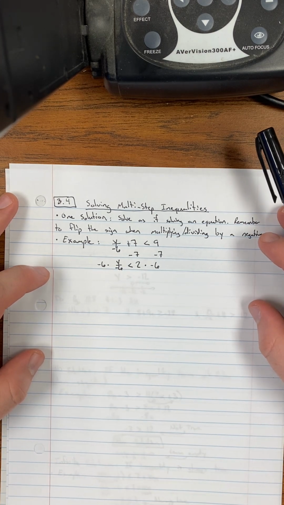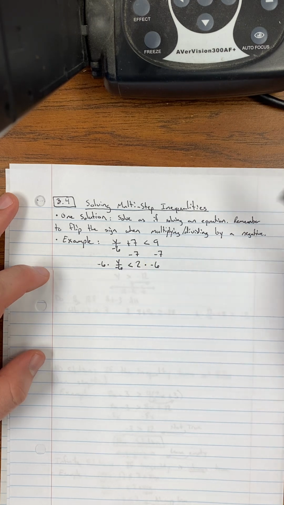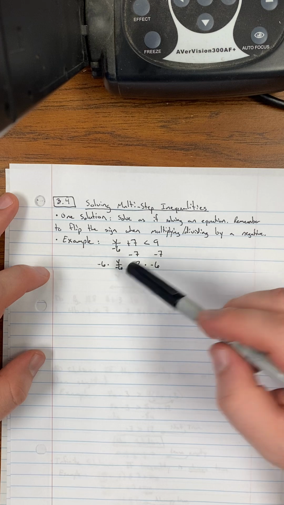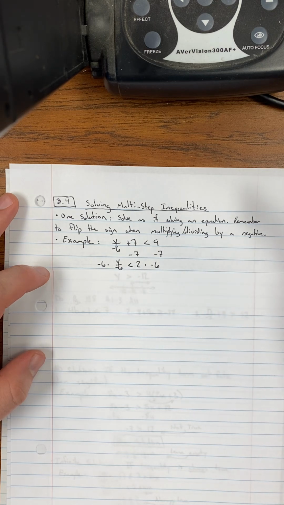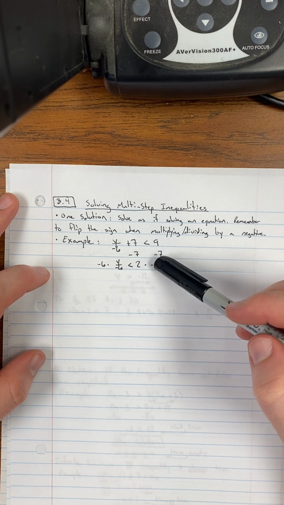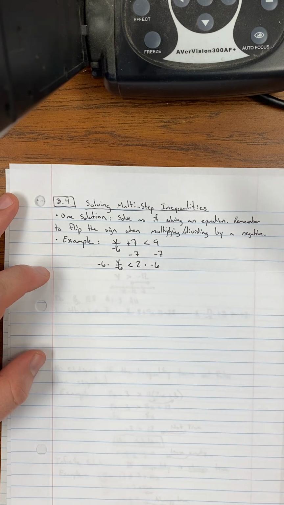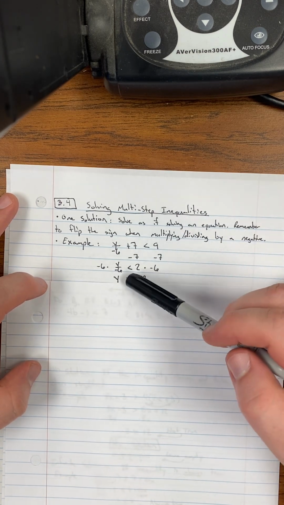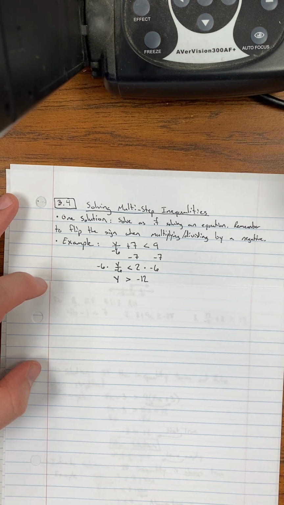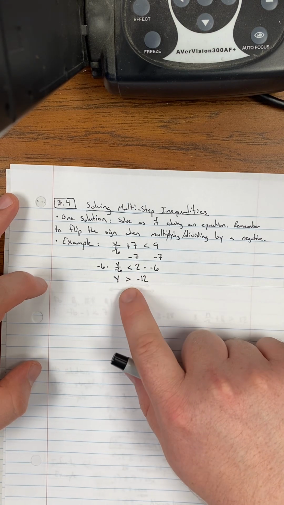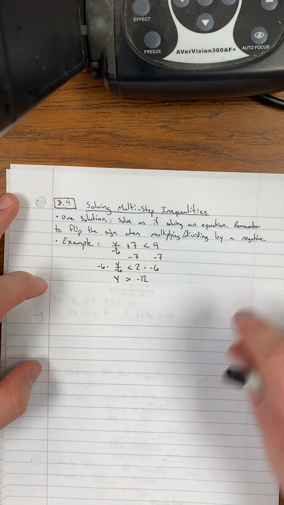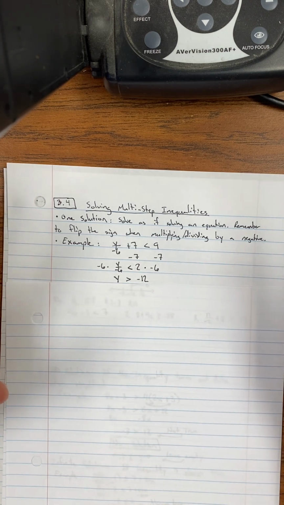And then on this next step, we need to multiply by -6 to get rid of the -6 on the bottom here. And so now we see, okay, I did just multiply both sides by a negative number. So now the sign needs to flip, so now it's going the opposite direction. We had less than, and now we have greater than. And our answer is y is greater than -12. So that's just like a one solution.